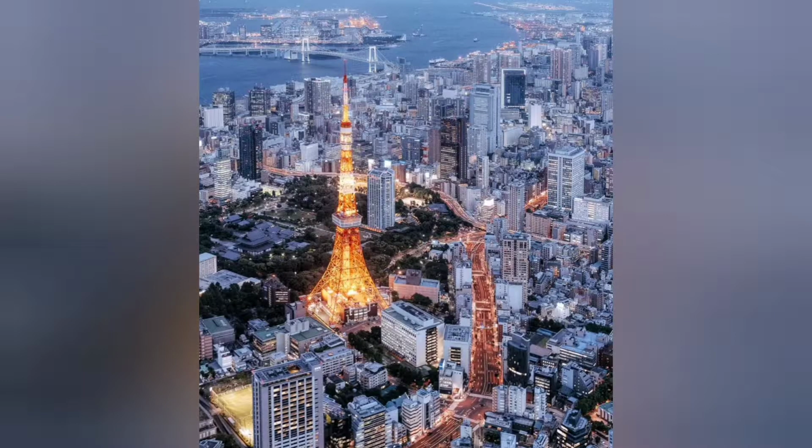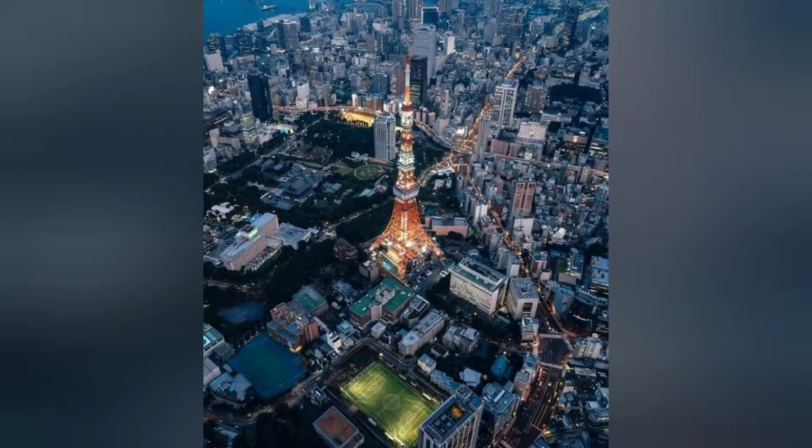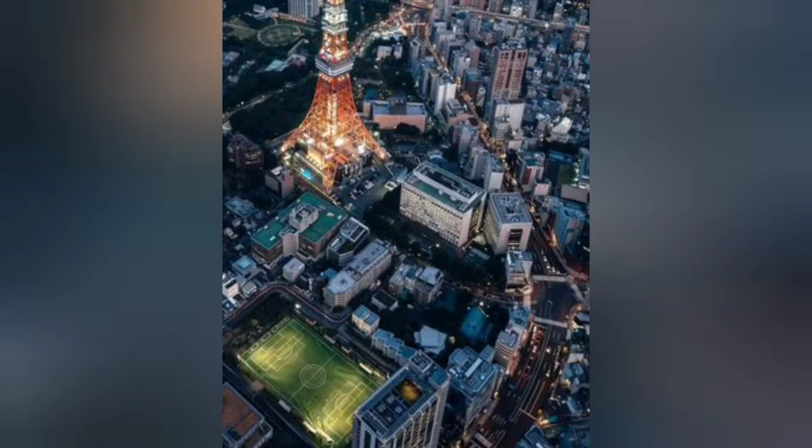Hey folks, this is Tokyo Tower and it sits in the neighbourhood of Shiba-Koen. In today's video, my mock focuses on this area with the football pitch on the left, including Hills' Mori Tower and the main road Sakurada-dori Avenue.